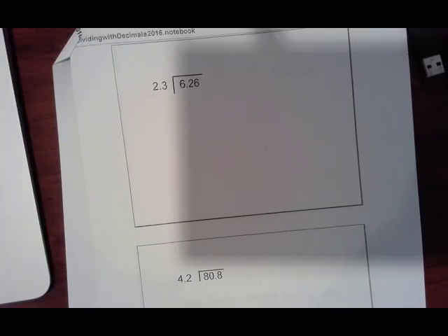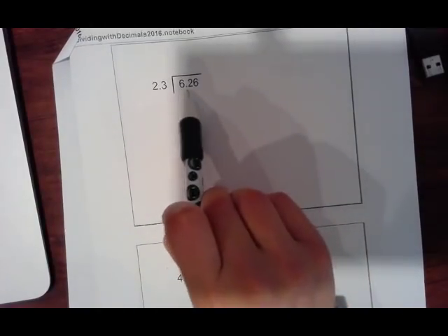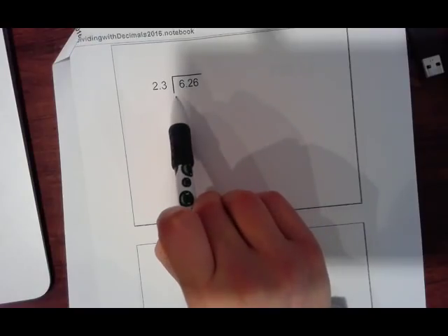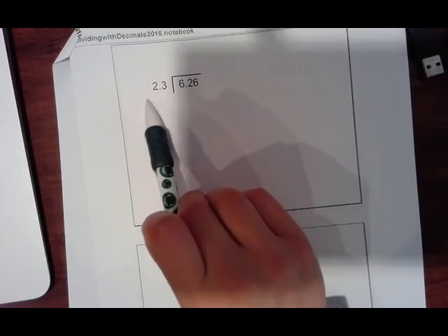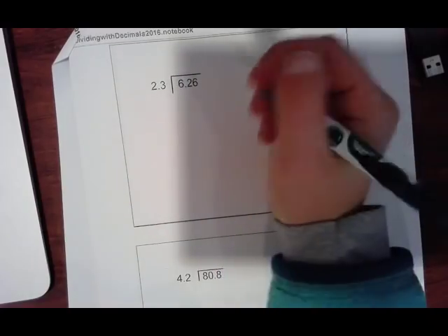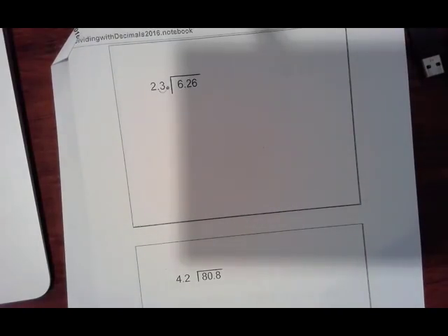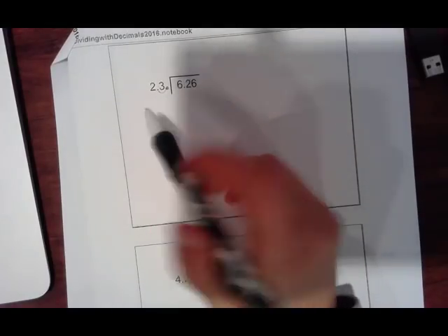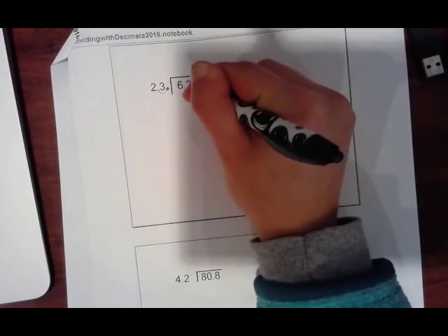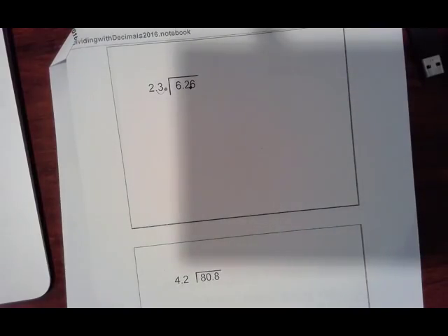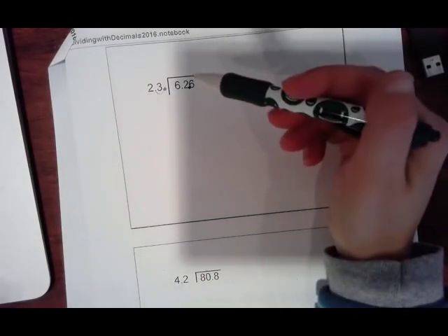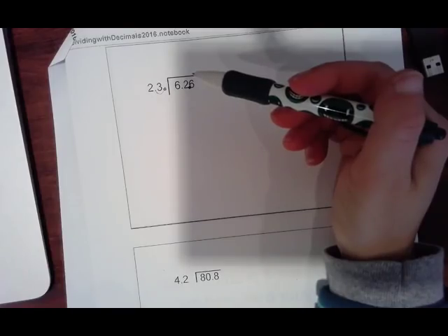Alright, let's look at our next example. We have 2.3 and 6.26. So we say this like 6.26 divided by 2.3. Again, I cannot have a decimal in my divisor, so I'm going to move it over one time to make it a whole number. Move the decimal over as many times as you would need to make that number a whole number. Because I only moved it over once, in my dividend, I'm only going to move it to the right once. So now I have essentially 62.6 divided by 23.